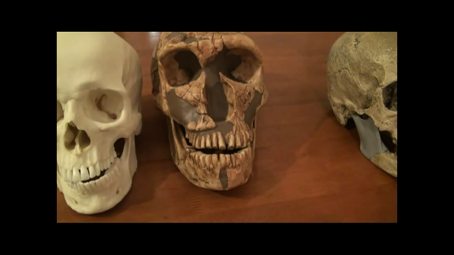So for the next surprise, I think it's useful just to have a look from the side. What we're going to do is just turn the skulls around and have a side profile and examine or compare the brain cases.